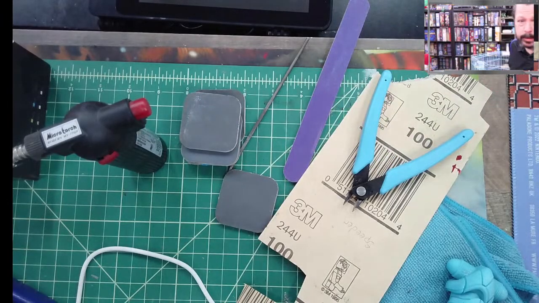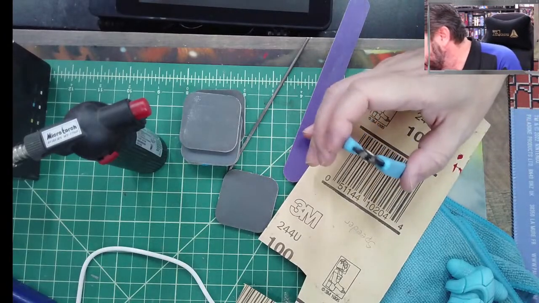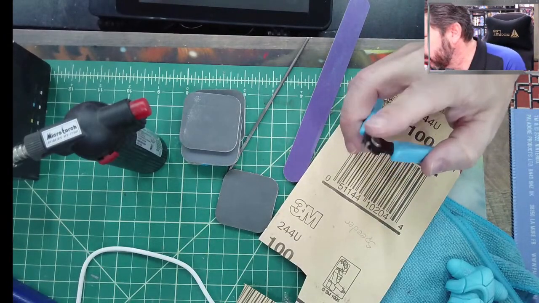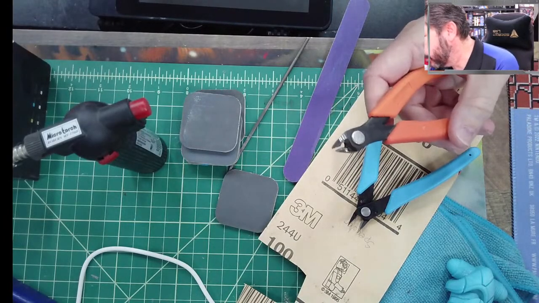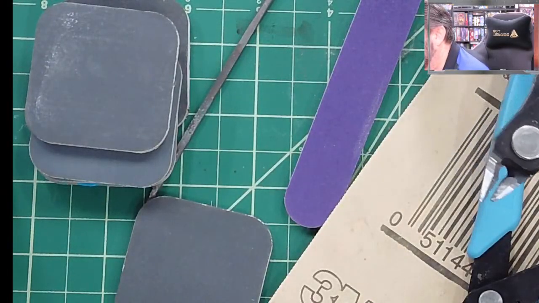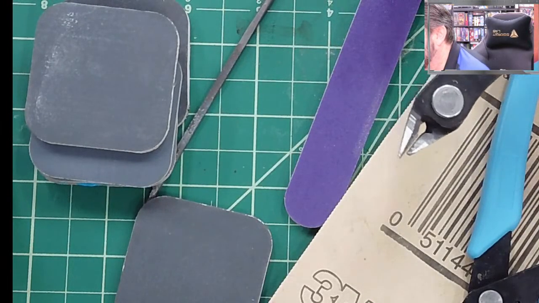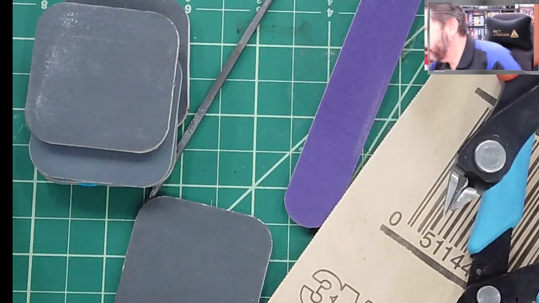These are good for removing some material, but you do have to be careful because they have very thin points, very sharp, and it is not at all uncommon for this to happen. So, yeah, there we go. You can see one of those has broken the tip off.